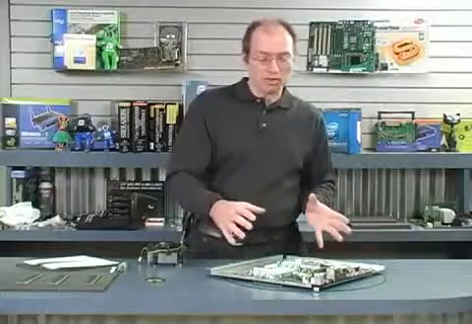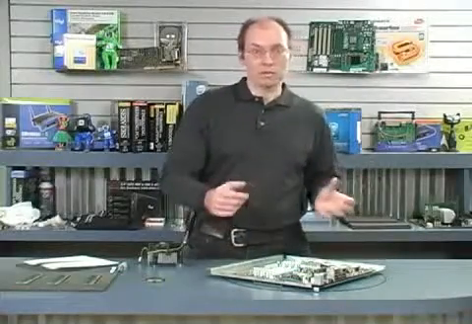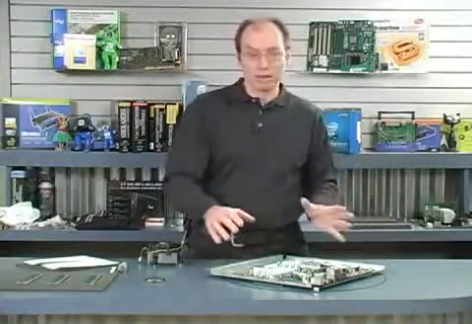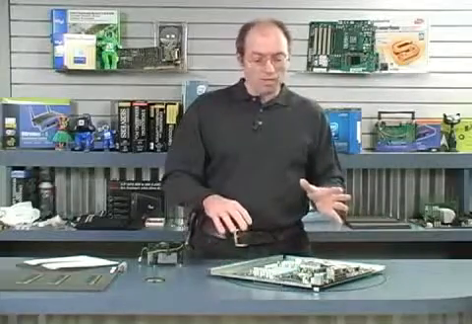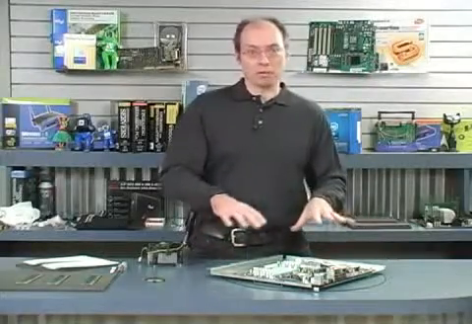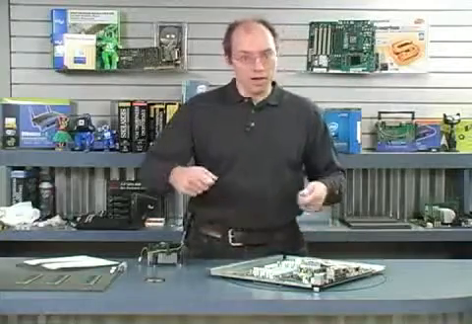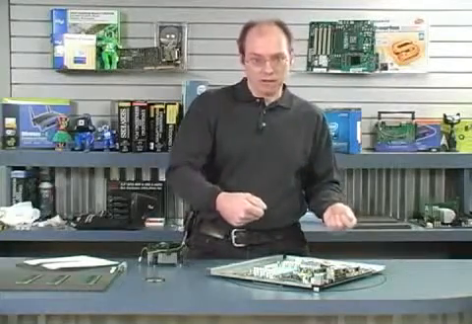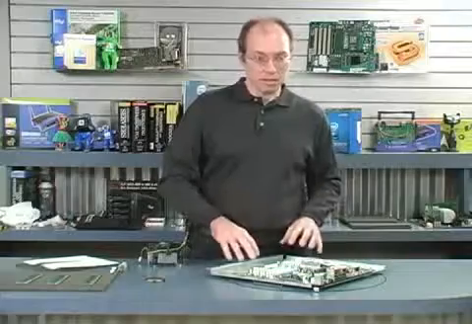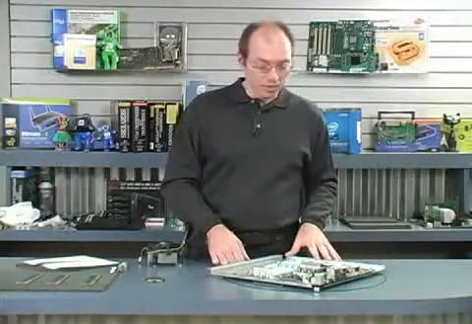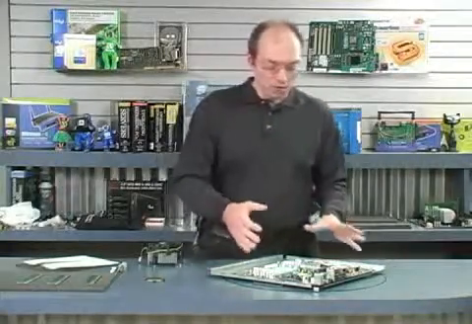Then once all of this is installed, I can load the motherboard into the chassis with everything ready to go. So at this point, if you don't have a removable motherboard tray, you'll have to install the motherboard first into the chassis, then complete these steps that we're going to do here. So now we're going to install the processor.